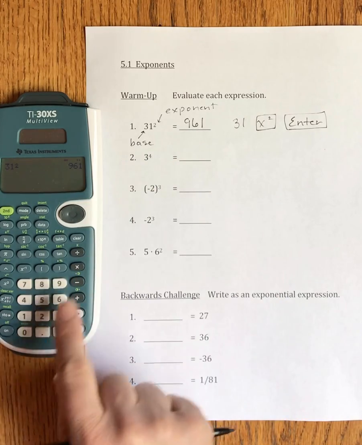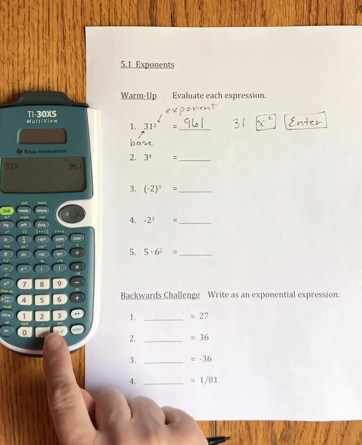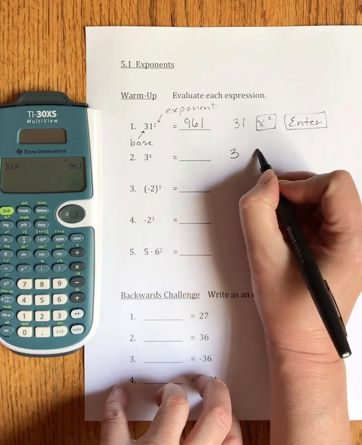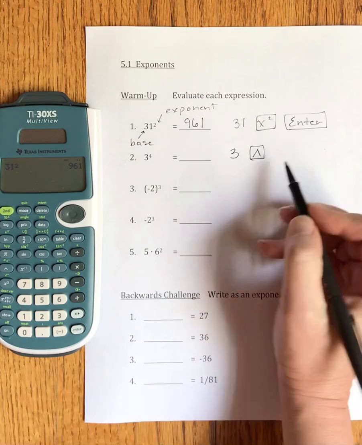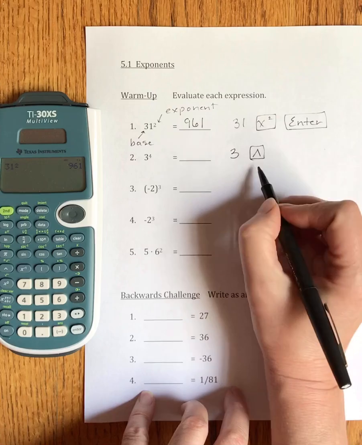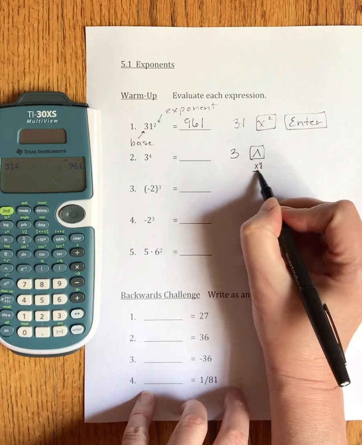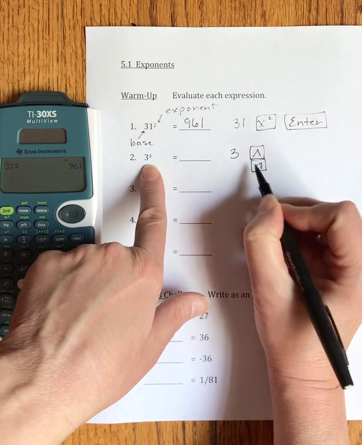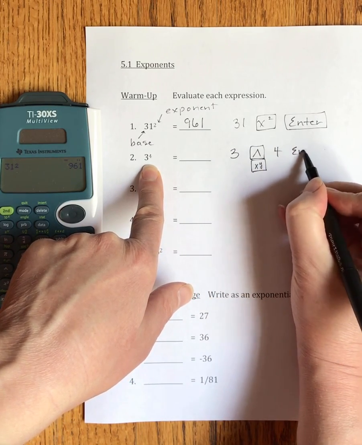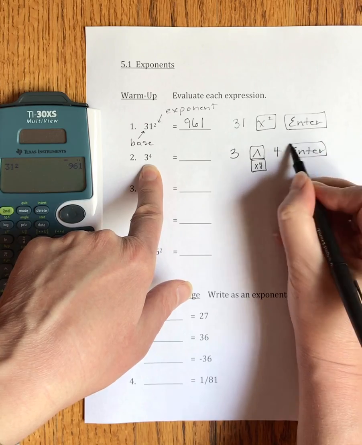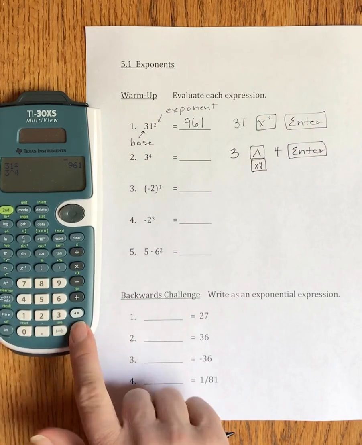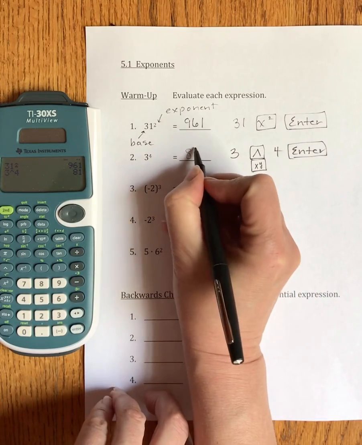3 to the fourth power. We're going to need a different button because it has a different exponent. So this time I'm going to start by typing in the 3. And then some calculators, you might recall, have this caret symbol. Others will have something more like x to the y or y to the x that you'll type in after the 3 and before the 4. And then enter or equals to get your answer. So 3 raised to the fourth power looks like it's 81.